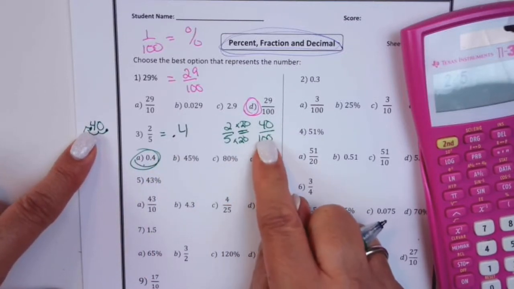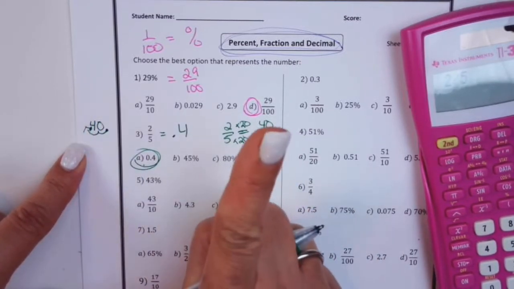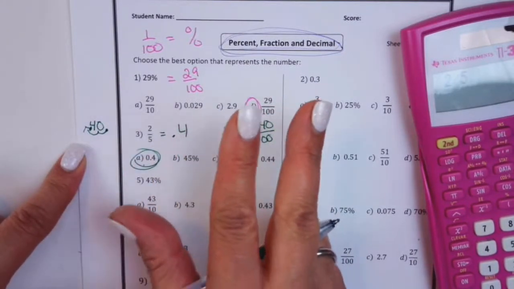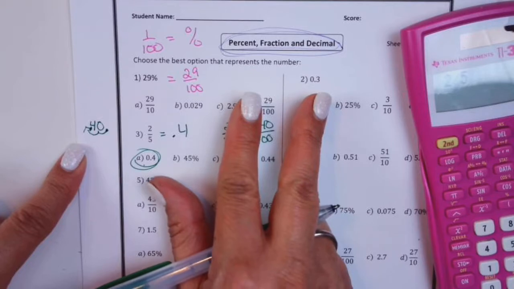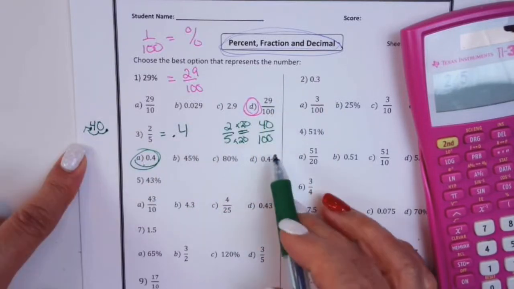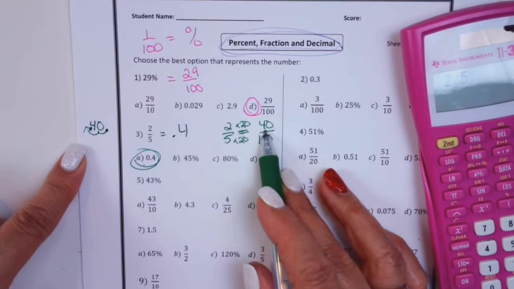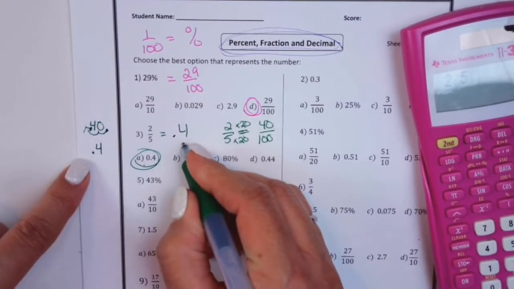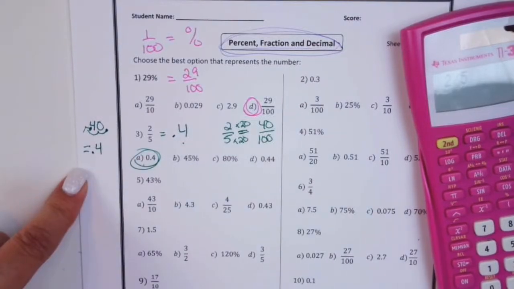If we're dividing by a 10, because 10 has only 1 zero, we would move it 1 to the left. If we were dividing by 1,000, 1,000 has 3 zeros, we would move the decimal point 3 to the left. So we're moving it 2 to the left from this 40, and that's how we would get the 0.4, the same thing as we have here.